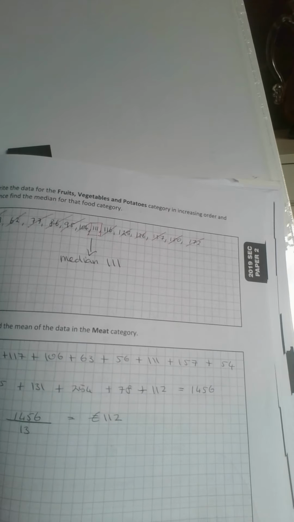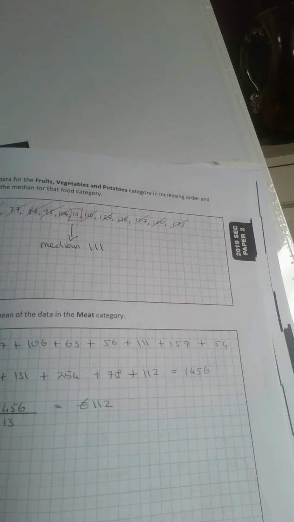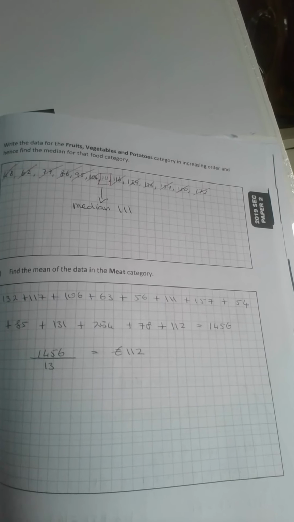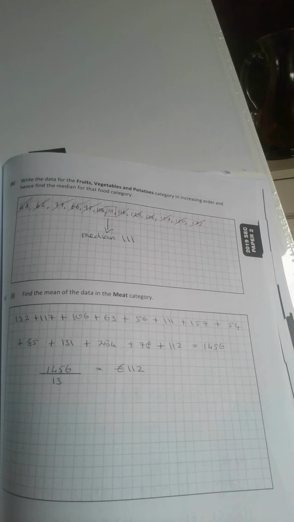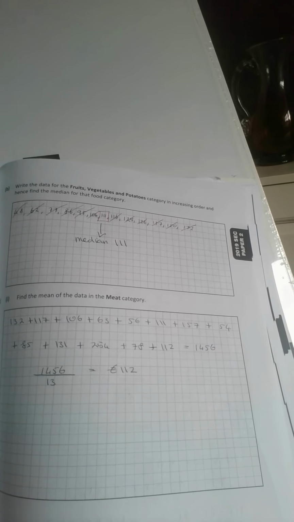and fruit, veg and potatoes. The next one says write the data for the fruit and veg potatoes categories in increasing order and hence find the median for that food category. So that's easy enough. You just knock off one on each line until you get to the middle one, and handy enough, that was an uneven number, so you just have your median in the middle.